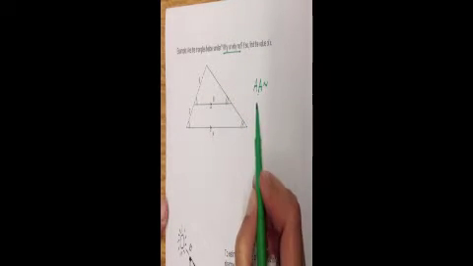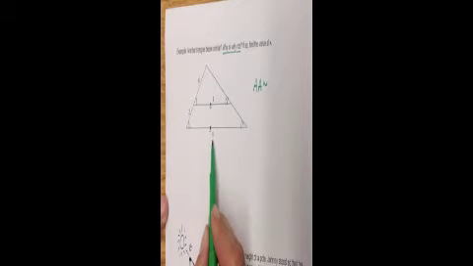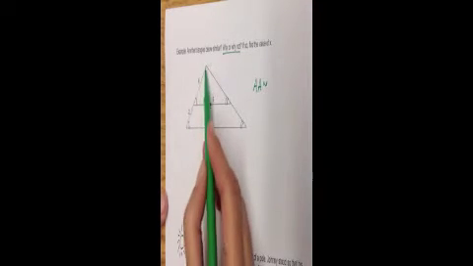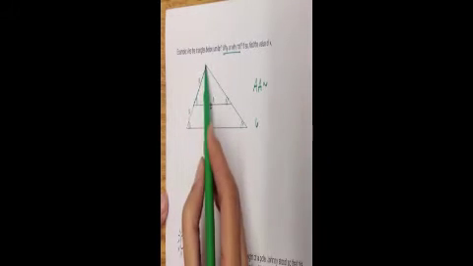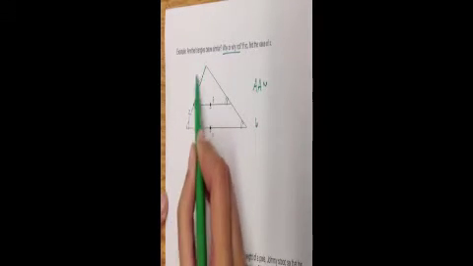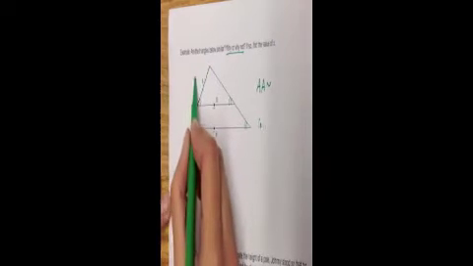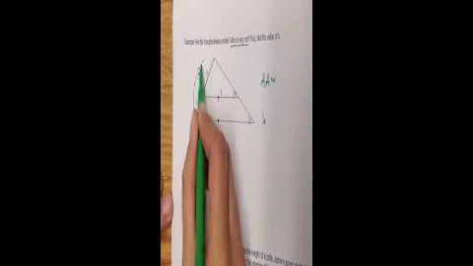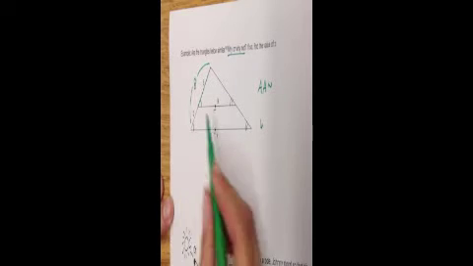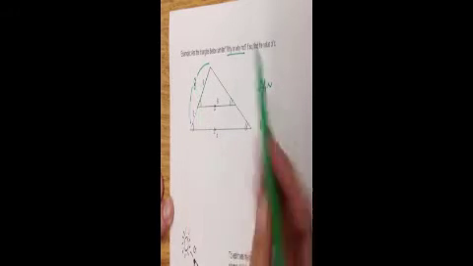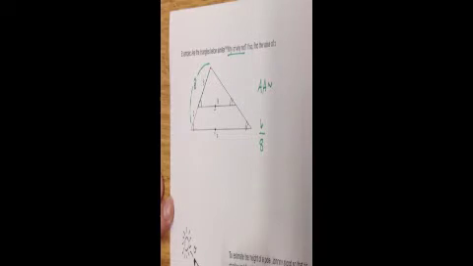Since they are similar, then I can use proportions to find this missing side. So I'm going to go ahead and say this side here, 6, is the corresponding side to this whole side here. The length of this whole side is 8, because I'm going to add the segments 6 and 2. So I get 8. So 6 over 8.